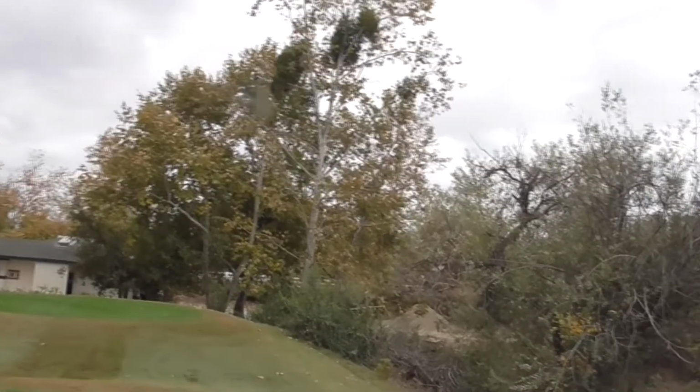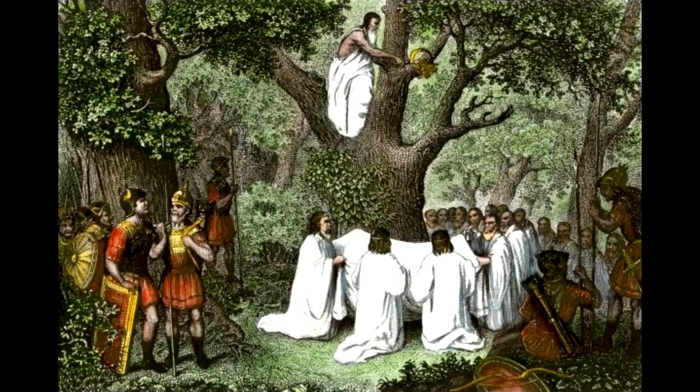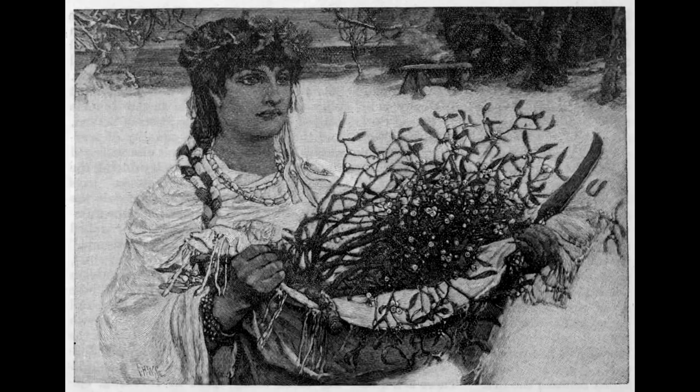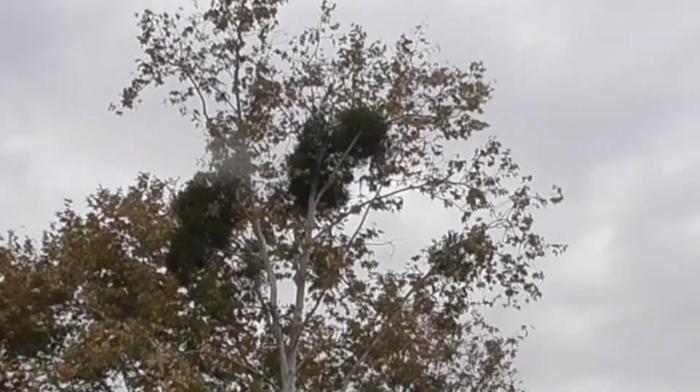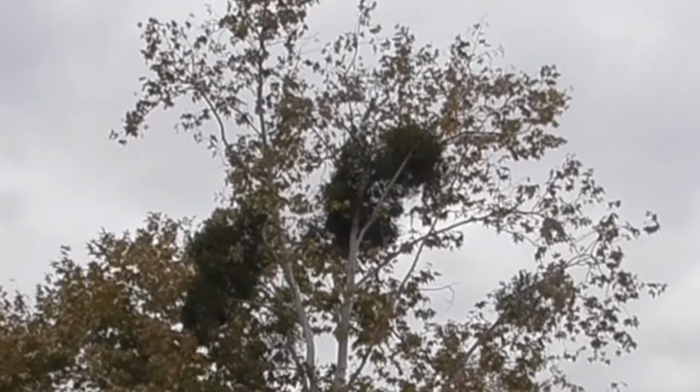So why do people kiss under the mistletoe? Well, it goes back to an old Celtic religious ceremony where little white-clad druids climb up a sacred old oak tree, cut down the mistletoe, sacrifice 2 white bulls, and use the mistletoe to make an elixir to cure the effects of poison and to promote fertility. So basically, they make a little love potion out of the mistletoe to promote having babies.